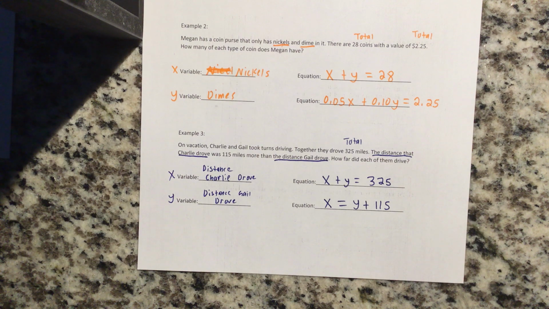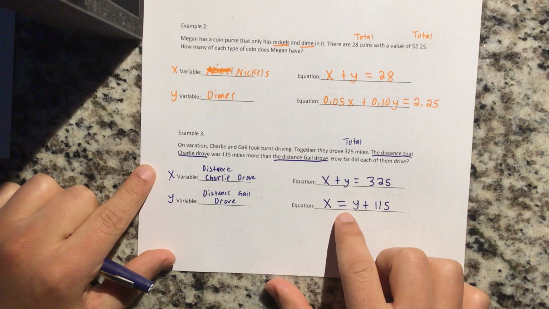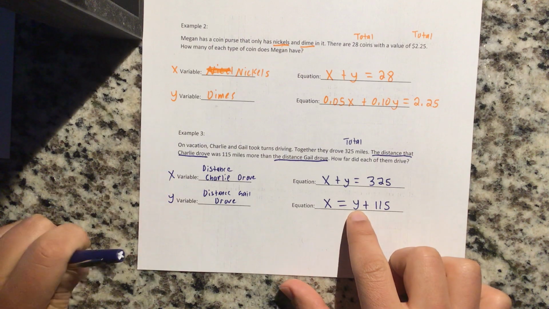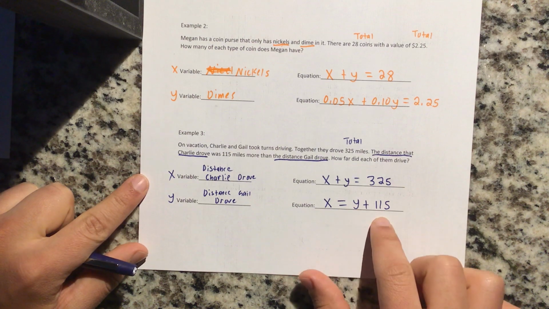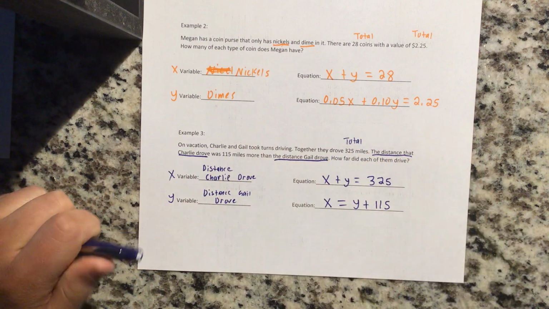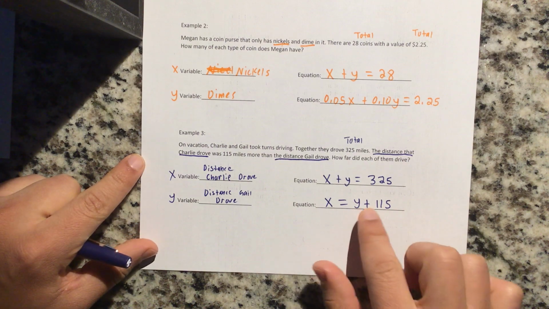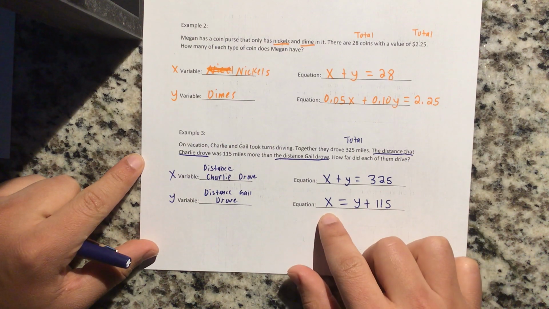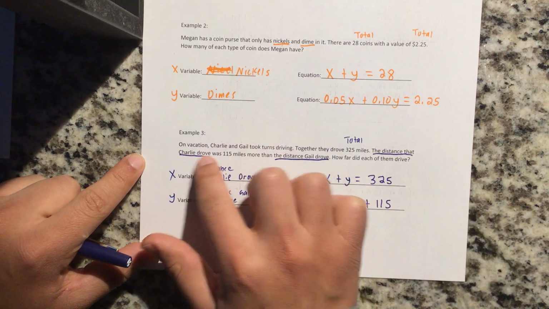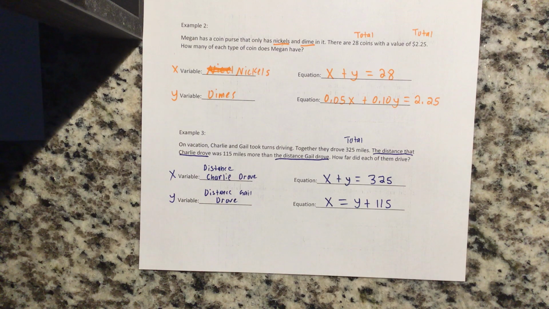Okay, so let's think about this. So right here, what I'm saying is the distance Charlie drove is the same as the distance Gail drove plus 115, okay? And that makes sense because the distance Charlie drove was 115 miles more than the distance Gail drove. So we took Gail's distance, added 115, that gives us Charlie's, okay? So what we did is we wrote this sentence as a mathematical equation, okay? Again, it is a little tricky. I know it's kind of tough to understand, but hopefully as y'all see some more examples and practice, y'all will understand how to do this, okay?